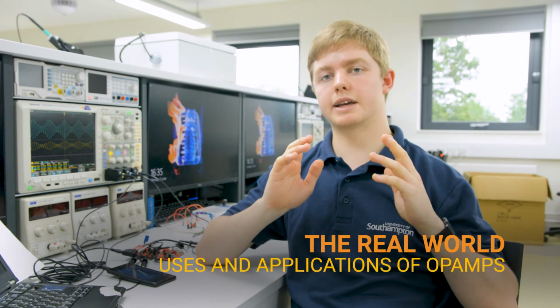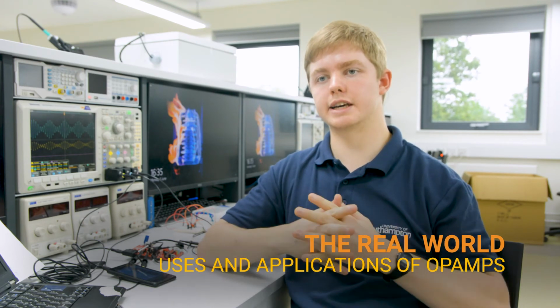So op-amps have countless uses in electronics. They're incredibly useful. They can be used to smooth over imperfections in passive components like capacitors and diodes. They can be used in filters, in phase-lock loops, in amplifiers and instrumentation, in power supplies. Pretty much anything you own will have used an op-amp in its design.